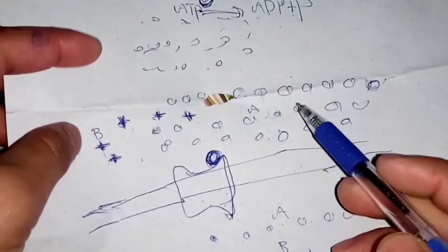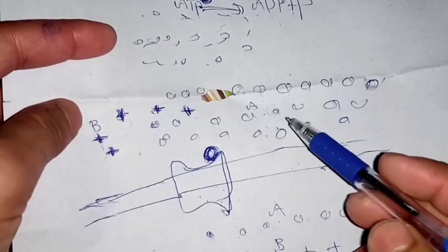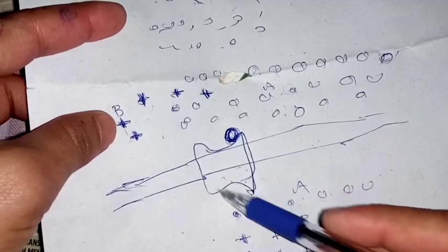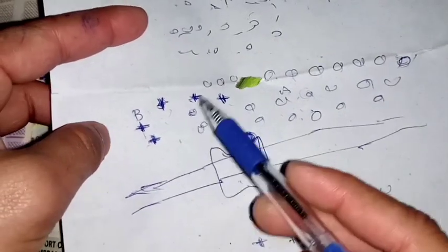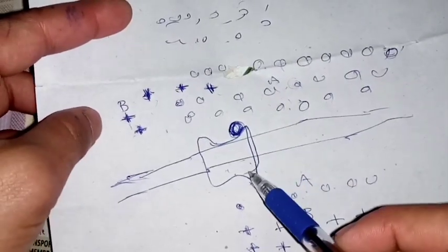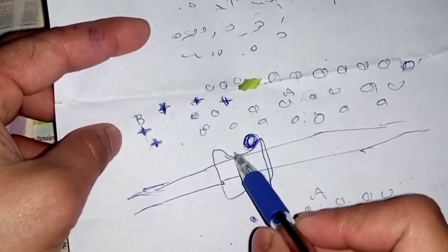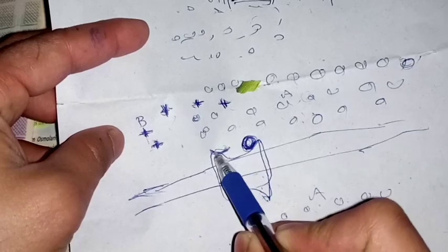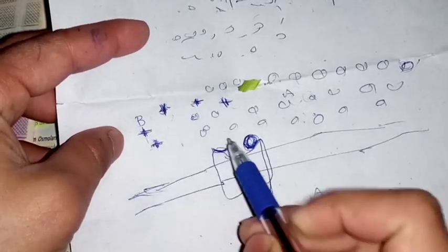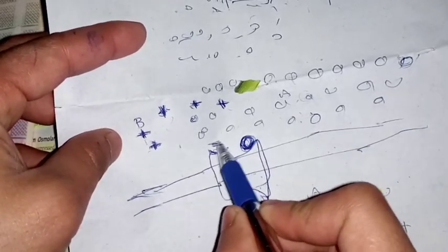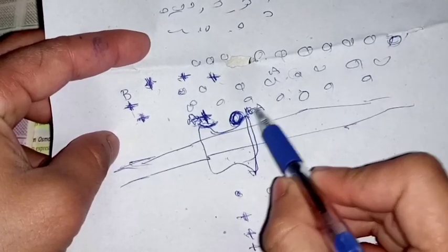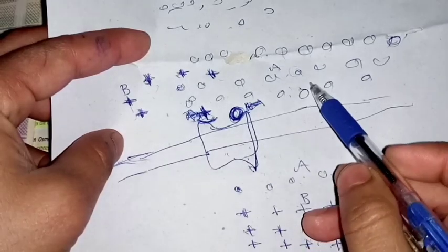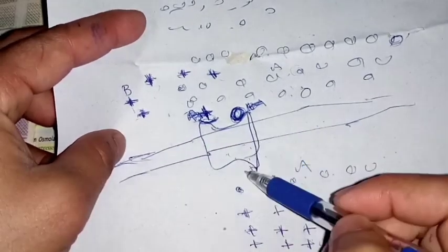So substance A, due to its natural affinity and its concentration gradient, will naturally attach to this carrier protein. This carrier protein also has another attachment point, another receptor, which must first be attached to substance B. The structure is organized in such a way that it will not carry substance A until substance B is attached to this carrier protein.